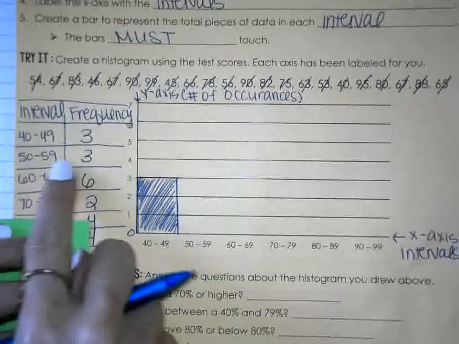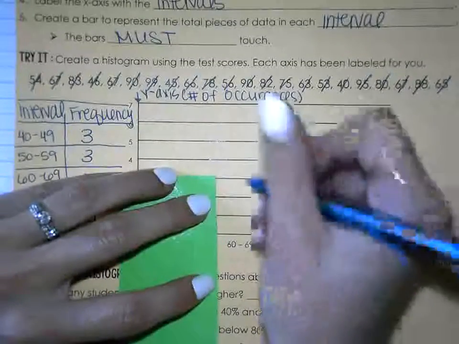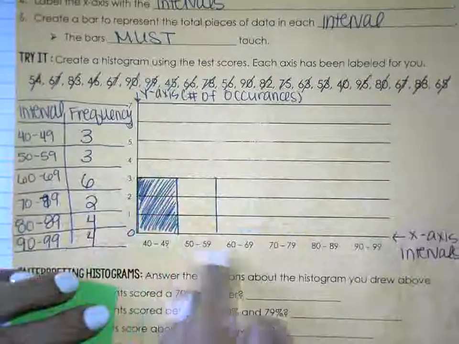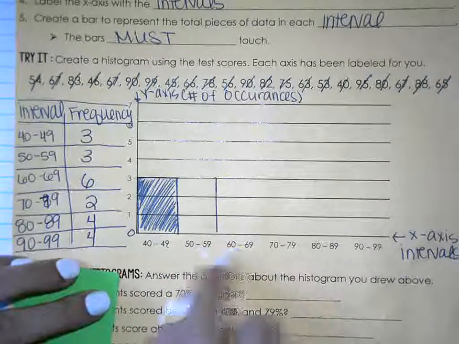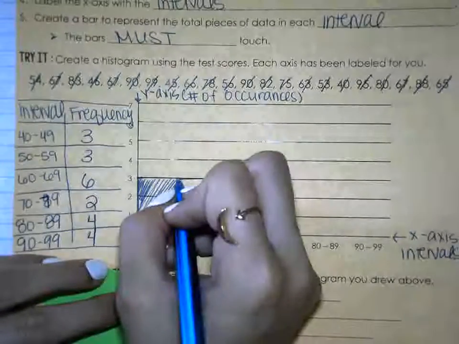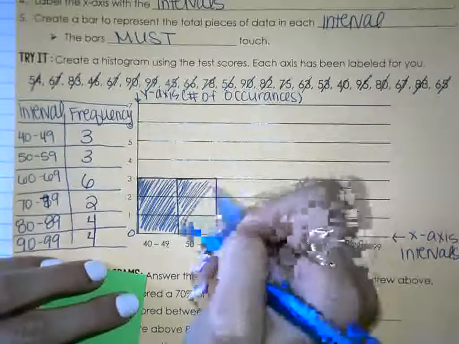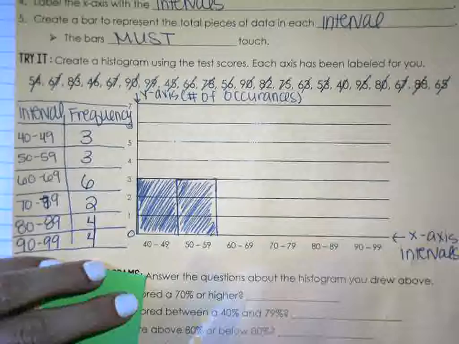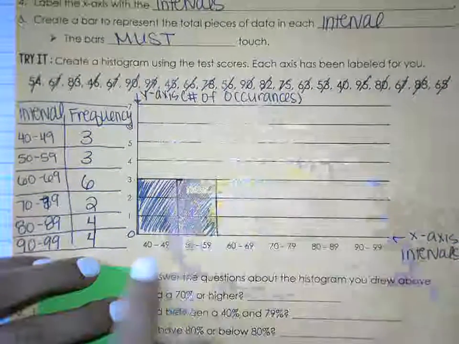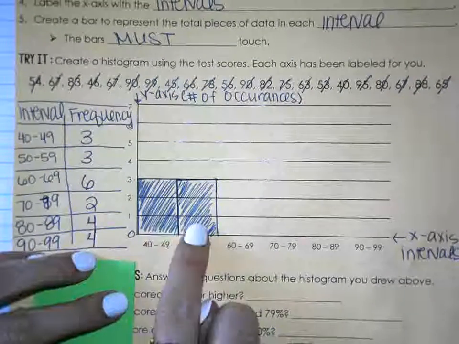Then I'm going to do the 50 to 59, which is also 3. So I don't have to go any higher, but I do need to draw my straight line going down between the 50 and 59 and 60, straight line between. And then remember, my bars must touch, so that means that there is absolutely 0 spacing between my bars, but I can still see this line that separates the 49 and the 50. I can still see the 2 separate bars.